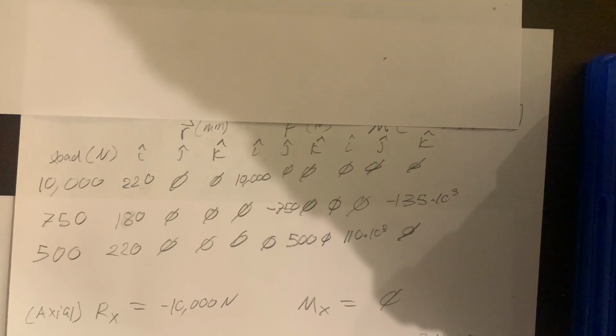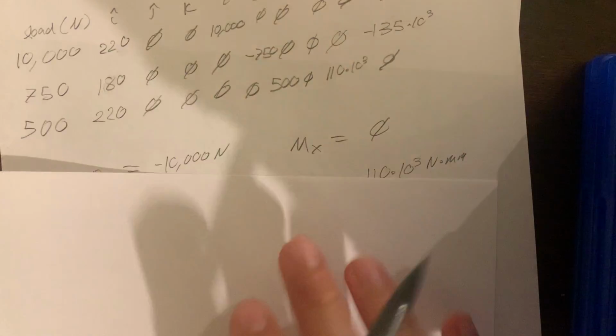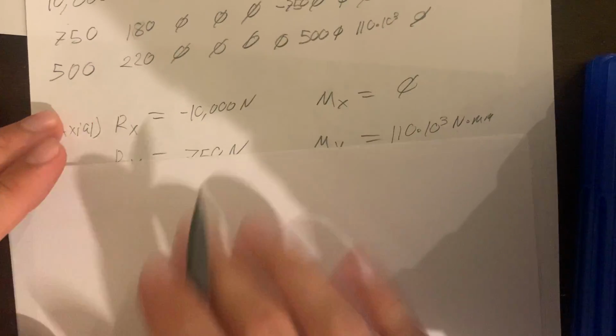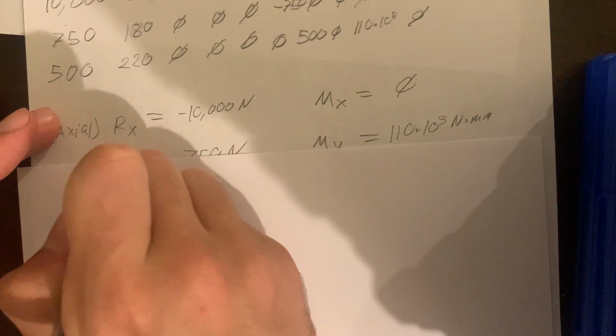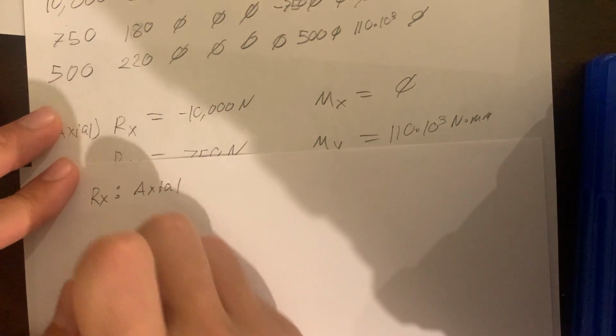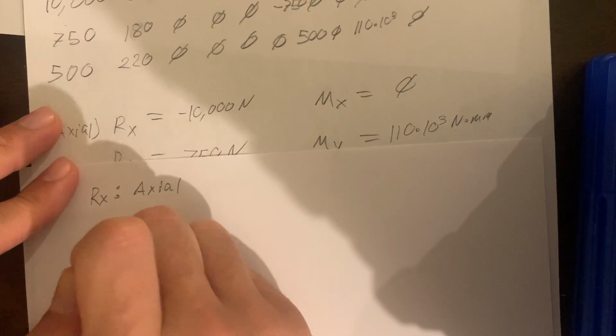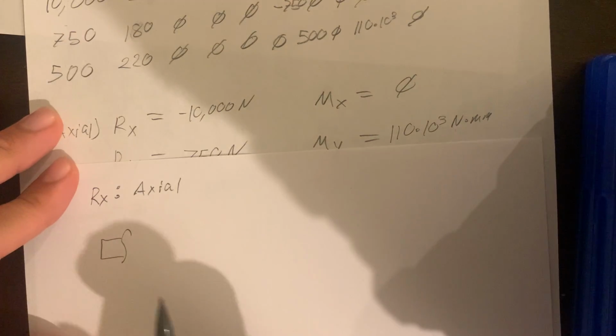So let's start solving for our R of X. So our R of X, we said, is axial. And we'll draw our little box over here.